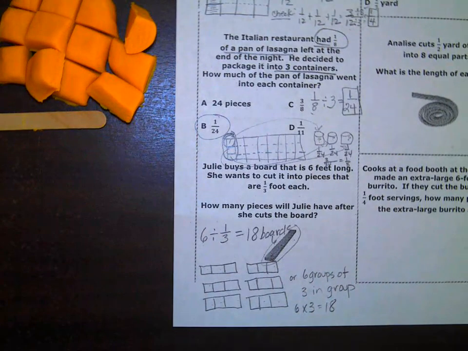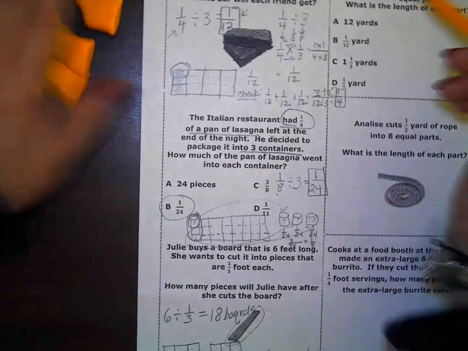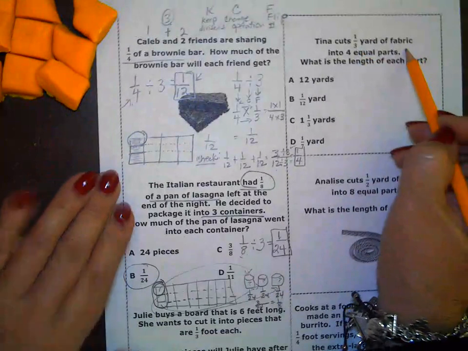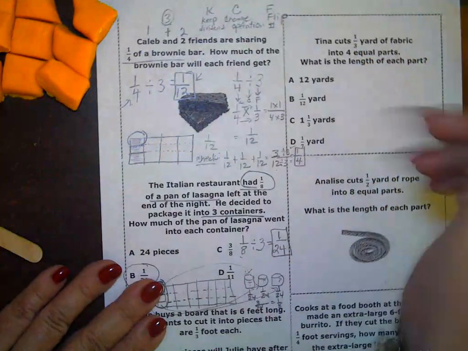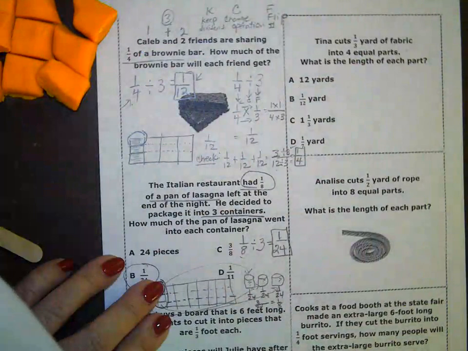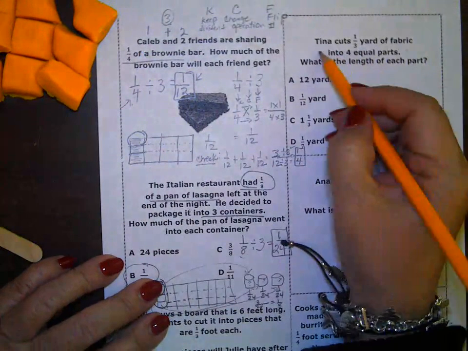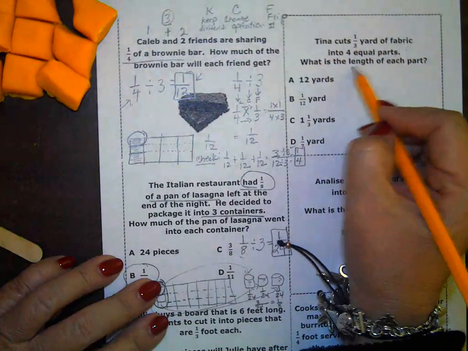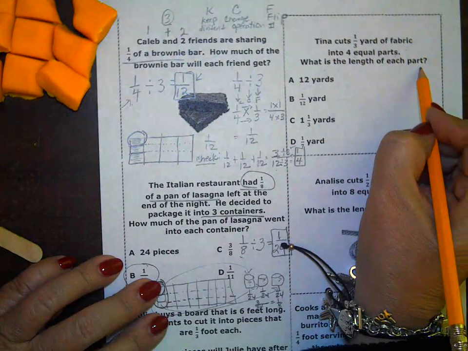All right, we did this other one in class where Tina cuts 1/3 yard of fabric. Okay, so Tina cuts 1/3 yard of fabric into 4 equal parts. What is the length of each part?